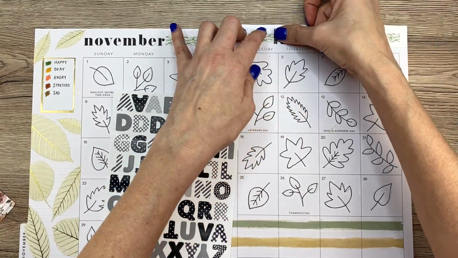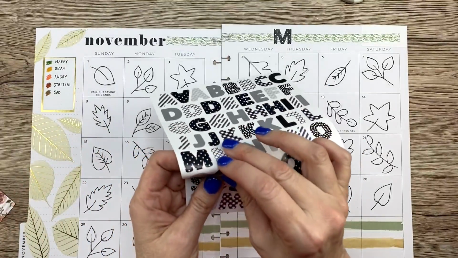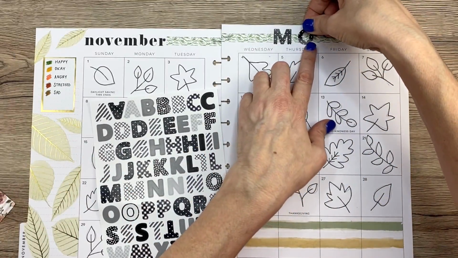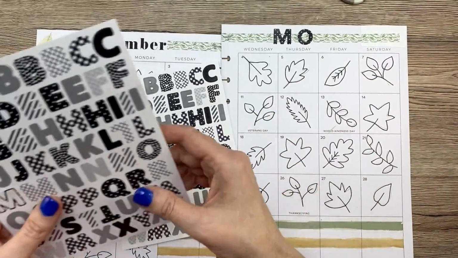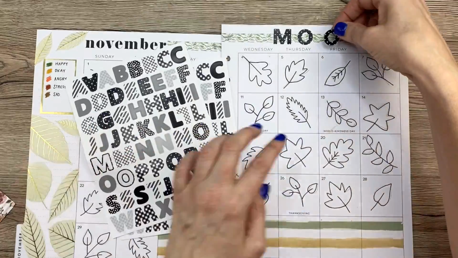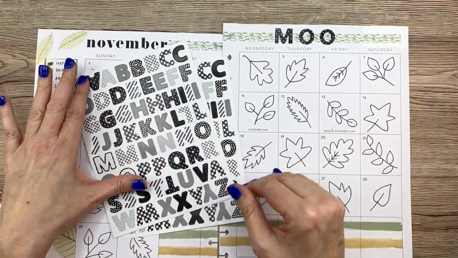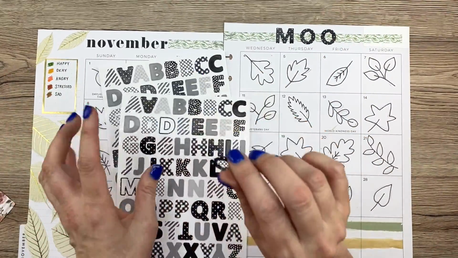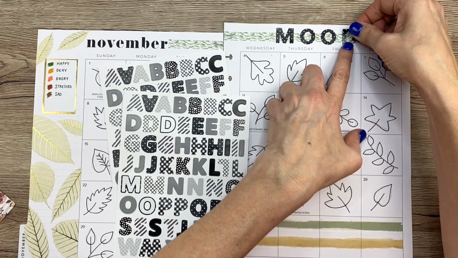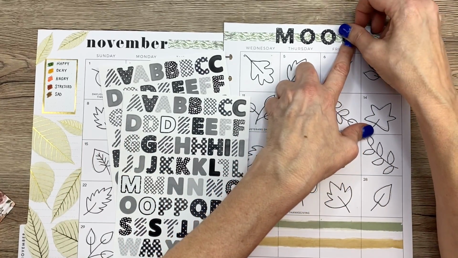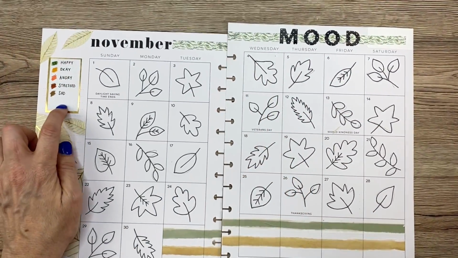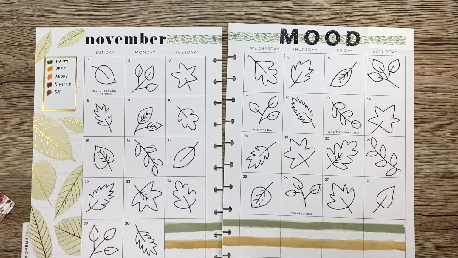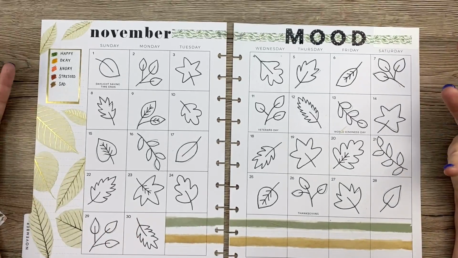And I'm not going to measure out exactly where to put these. I'm just going to wing it right here. I think that's cute. Nothing like black and white polka dots to put me in a good mood. November mood. All right. So I kind of don't like that there's a space down there, but I'll live with that. I mean, it's okay. Maybe I'll put a little washi tape there or something. So that is my November mood tracker.